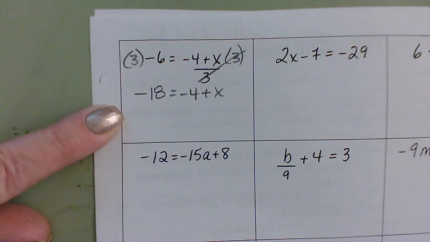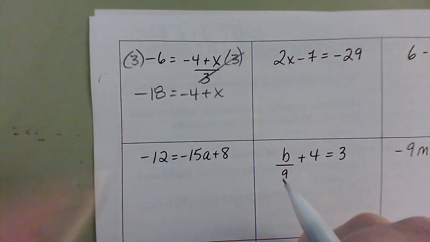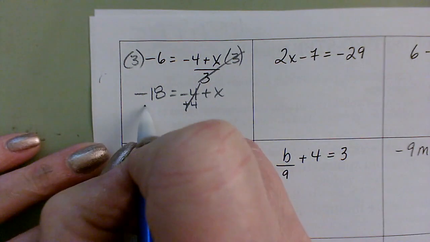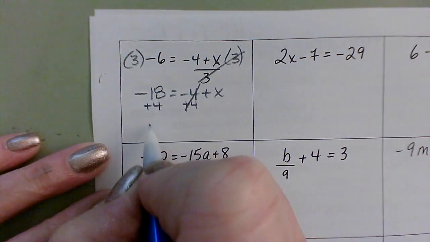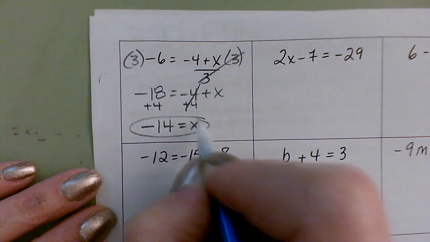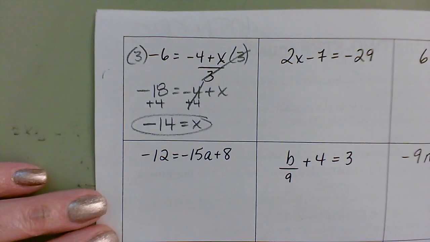How many had that step? Good. Then I had a negative 4, that's adding and subtracting, so I'm going to add to get rid of it, to undo it. What I do to one side, I do to the other. So I'm going to get a negative 14 equaling my x. How many had that one? Good. All right.